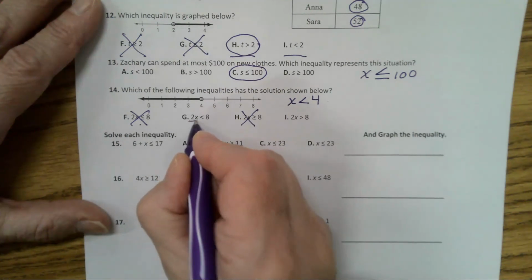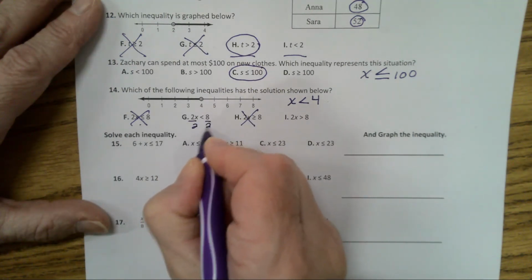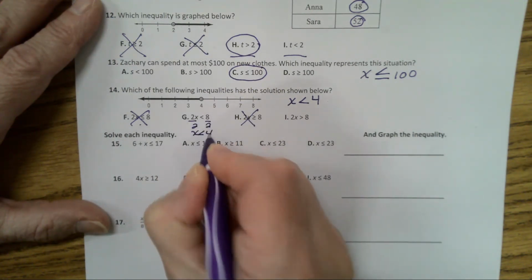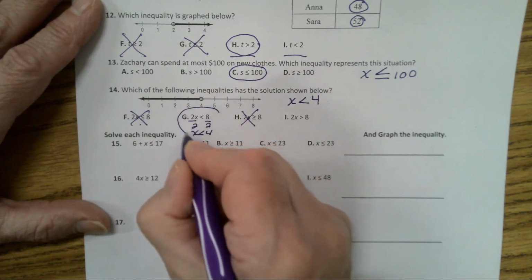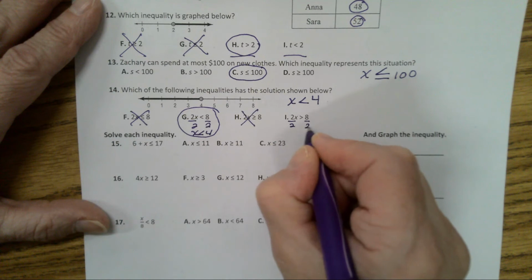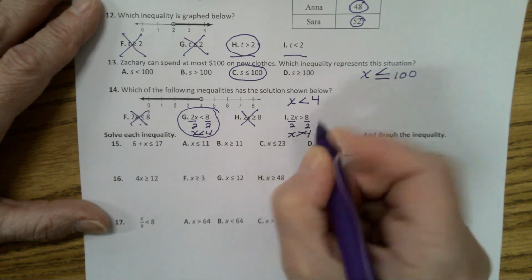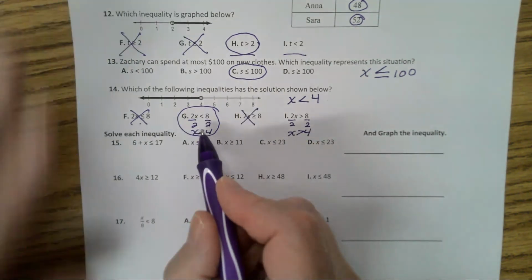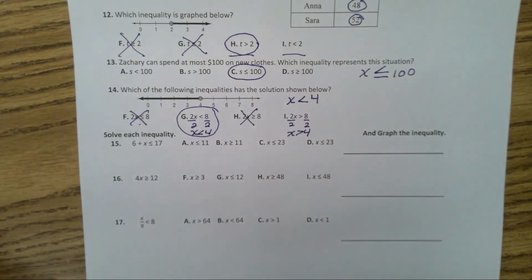So let's see. Divide by 2. X is less than 4. G is at least one of them. If I divide this, I get X is greater than 4. The answer choice is G. Did you see how I did that?